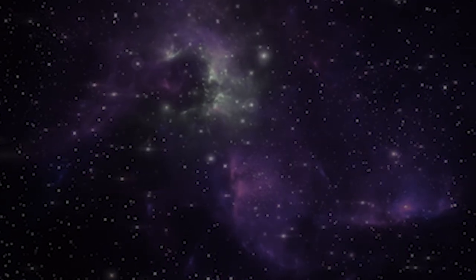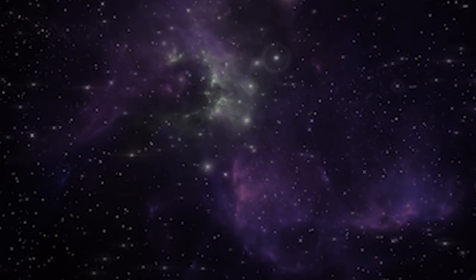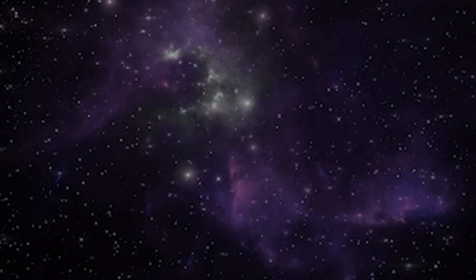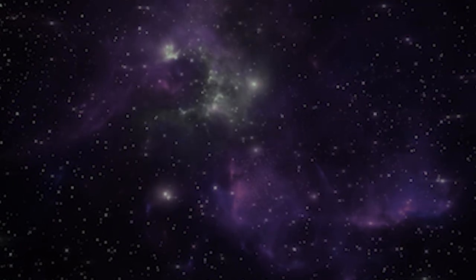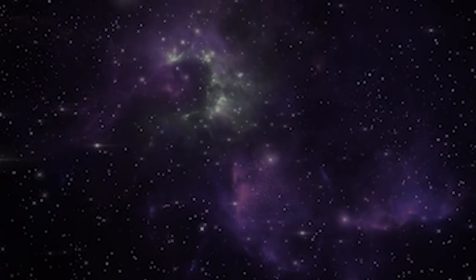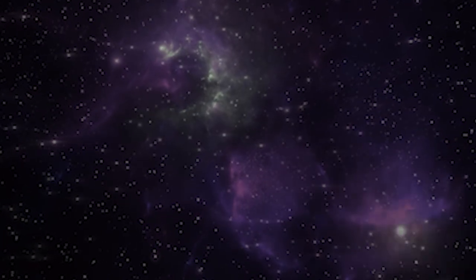The Sun constantly releases particles into space. This flow is called the solar wind. The solar wind shapes planetary magnetospheres. It interacts with Earth's magnetic field. This interaction creates auroras. The Sun is about halfway through its life.